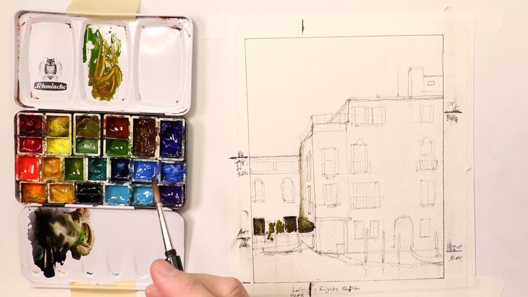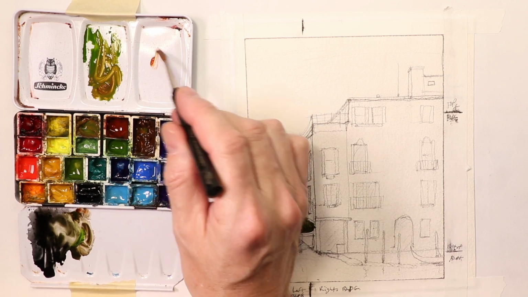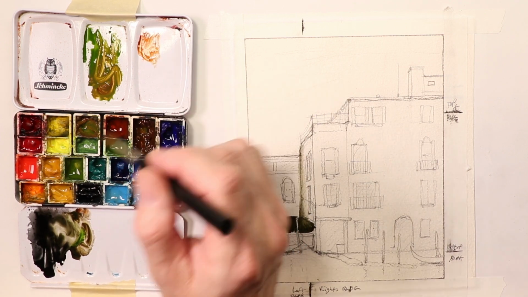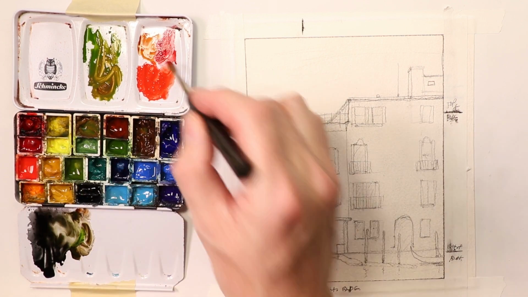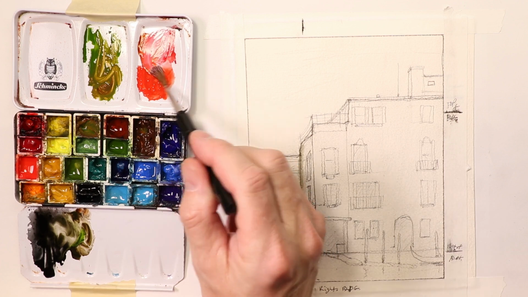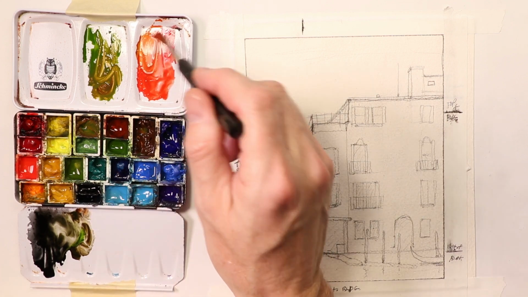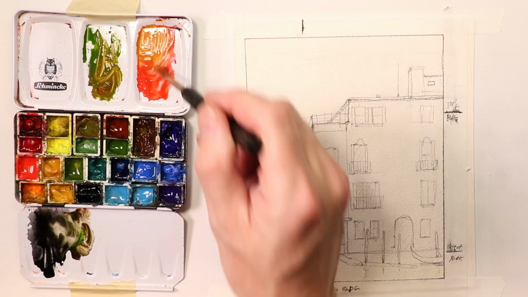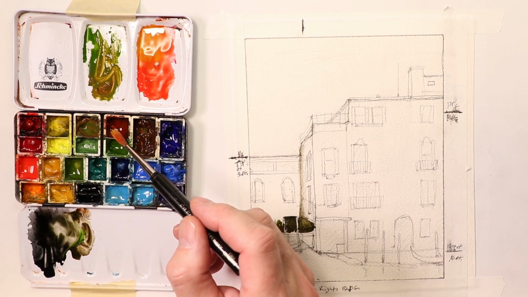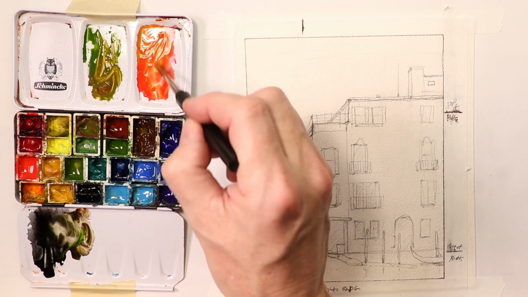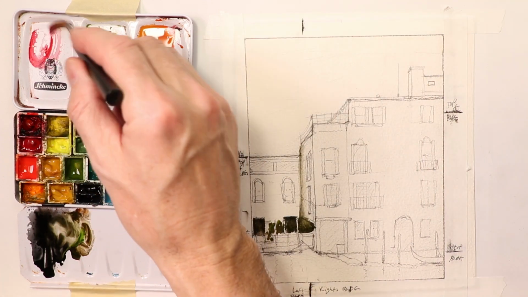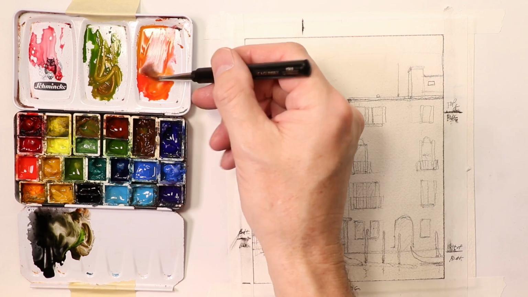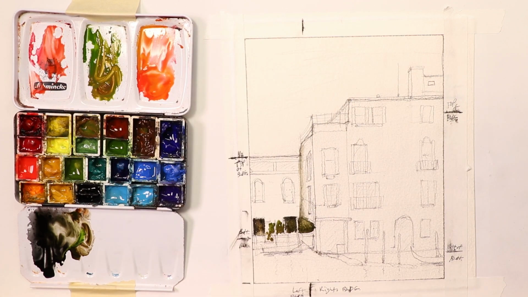Then we're going to go with our salmony red. Let's mix up some reds here. We're going to go with all kinds of interesting reds. So I used alizarin crimson, cadmium red, burnt sienna, and then I mixed in a little bit of yellow ochre. Mix around till you get that color that looks good.